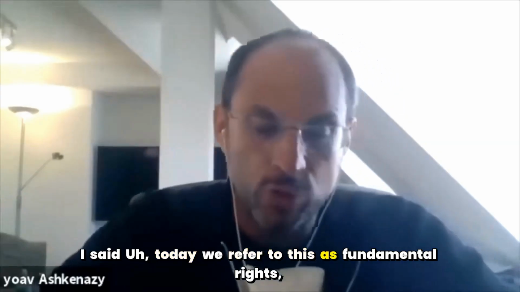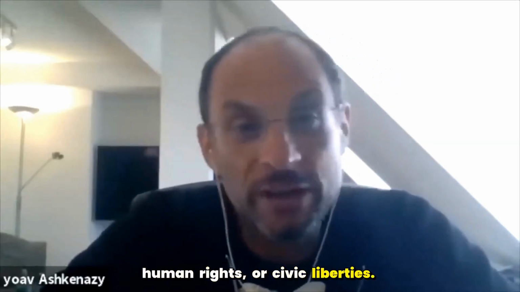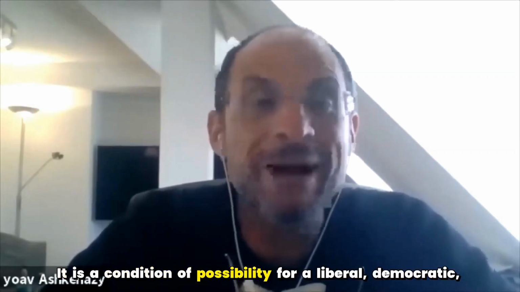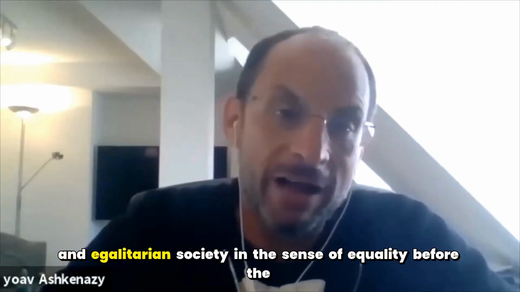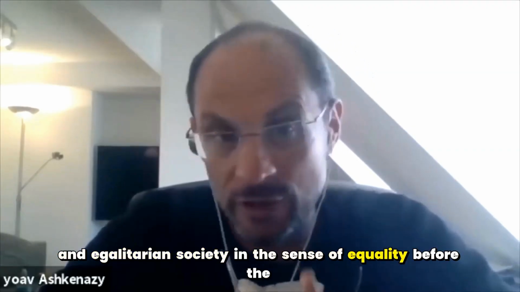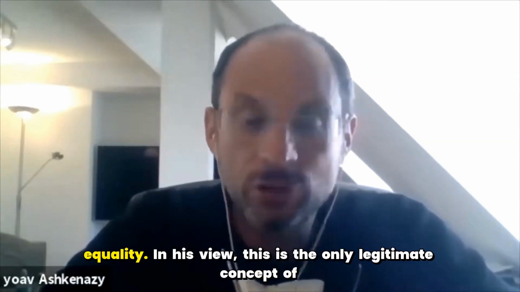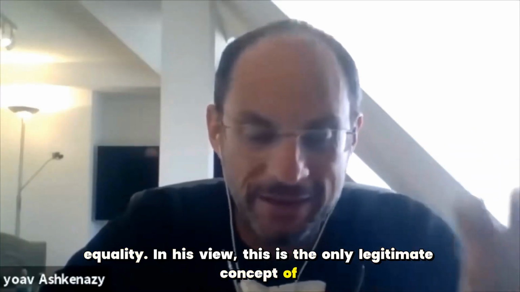Today we refer to this as fundamental rights, human rights, or civic liberties. And for Berlin, this liberty is minimal. It is a condition of possibility for a liberal, democratic, and egalitarian society in the sense of equality before the law. Do not confuse equality before the law with positive equality. In his view, this is the only legitimate concept of liberty.